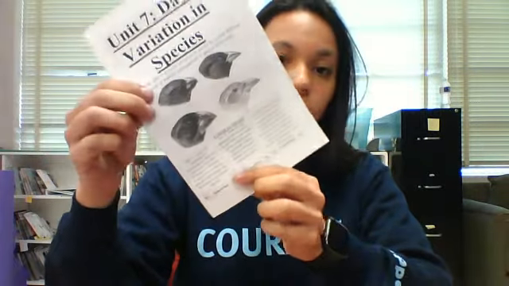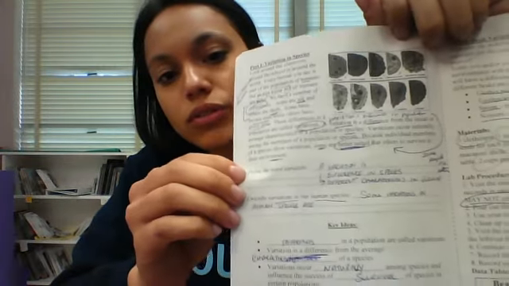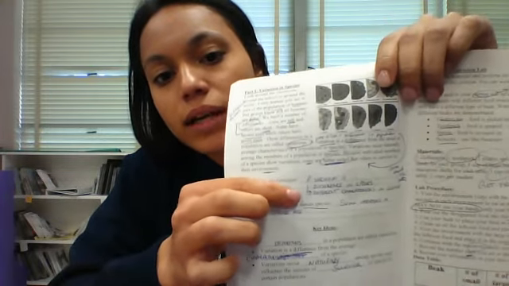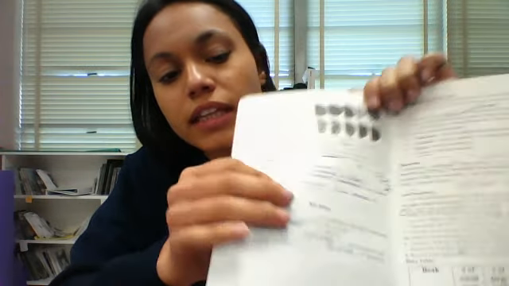So first things first, follow the criteria for success. It tells you what to do. Part 1 is variation in species, so we're reading, okay? For this reading, you see how I already annotated because I followed my CFS. I defined the word variation using what it has here. I did not write a complete sentence, but you are. I just put it here so when I check your work, I'm going to look for key things.